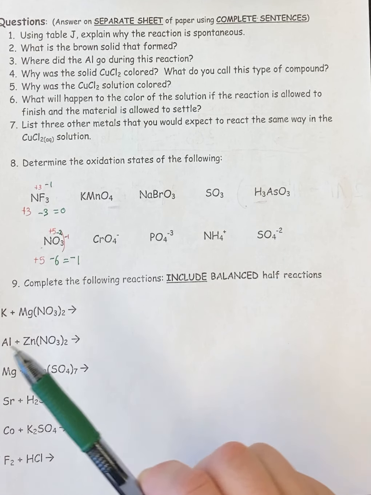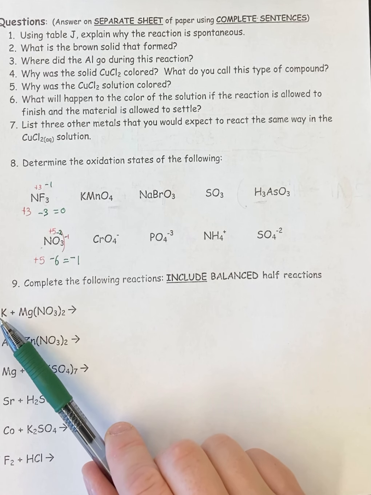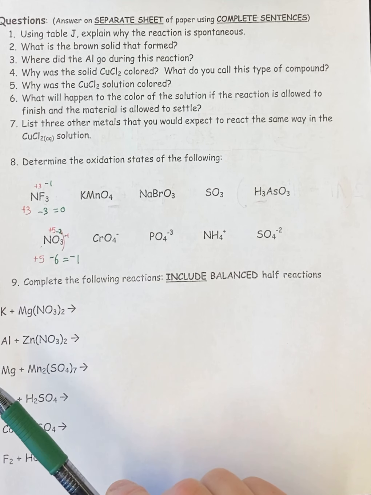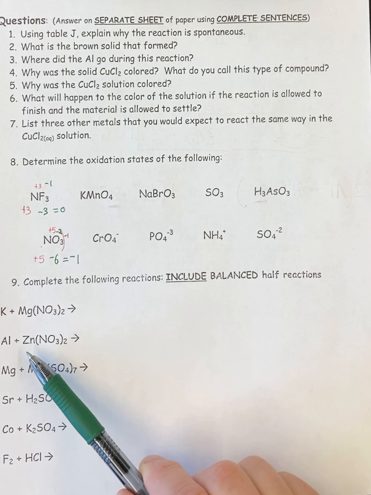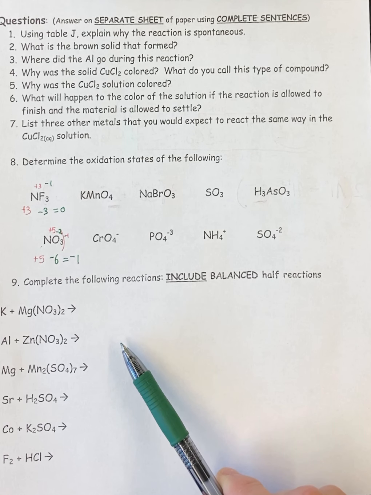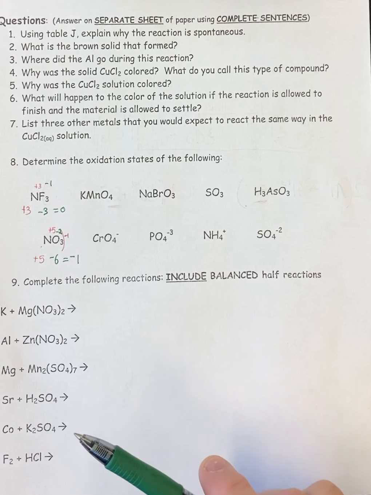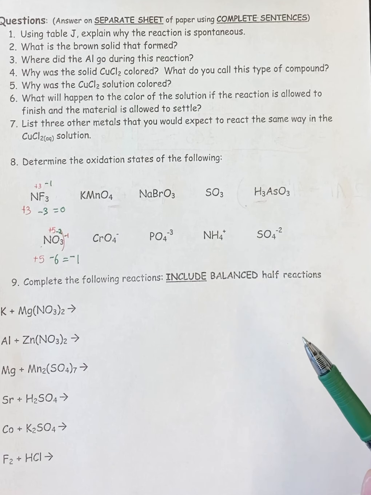You are going to, 1, determine if the reaction happens. So like for this one, K has to be above Mg. If it is, the reaction happens. If the element is not above the metal in the compound, then you would just write no reaction and you'd be done. There'd be nothing else to do, because if there's no reaction, it would be considered non-spontaneous, and therefore there'd be no half reactions or anything like that.